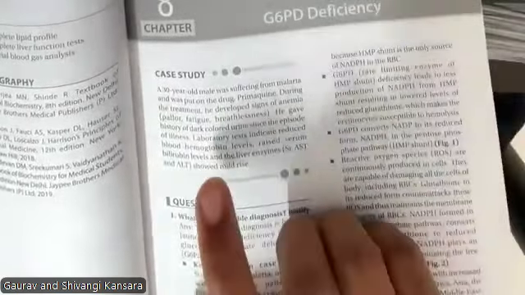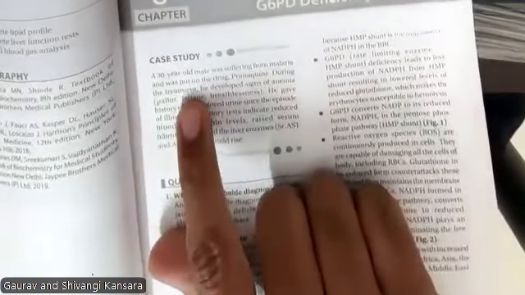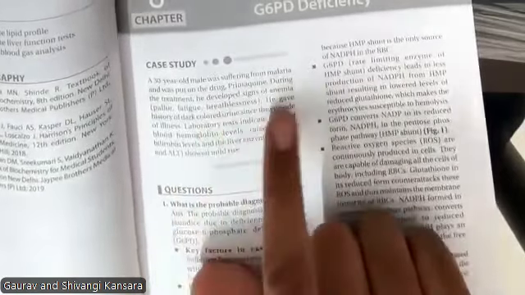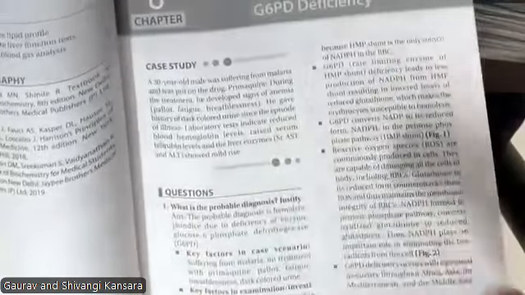So here what we are seeing is a 30-year-old male suffering from malaria who is put on the drug called primaquine. During treatment, the person is developing signs of anemia: pallor, fatigue, and breathlessness. Also giving history of passing dark colored urine. The laboratory test is showing a reduced level of hemoglobin, which means there is anemia, raised levels of bilirubin, and a mild rise in liver enzymes. There is not much rise in the liver enzymes, but bilirubin level is raised.